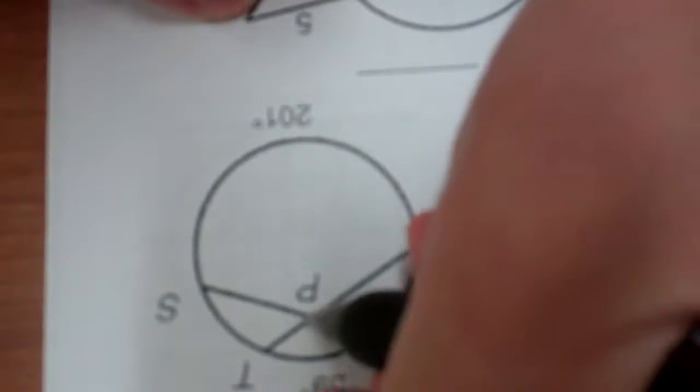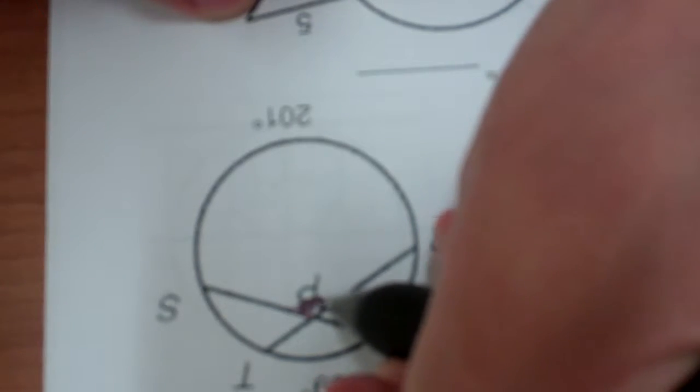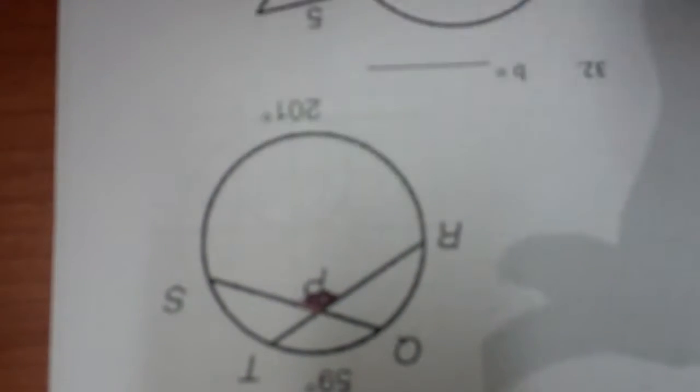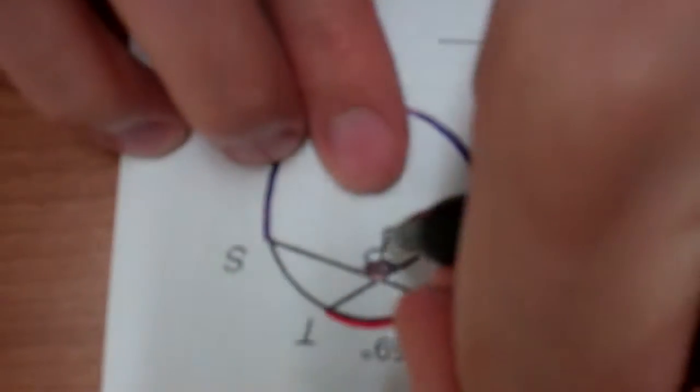Okay, this next one is asking for the measure of angle RPS. RPS, that's this angle right here. Okay, how you get that is by taking the average of the arcs. So we're going to do this arc plus this arc divided by 2. So 201 plus 59 divided by 2. 130 degrees. So that little angle inside is 130 degrees.